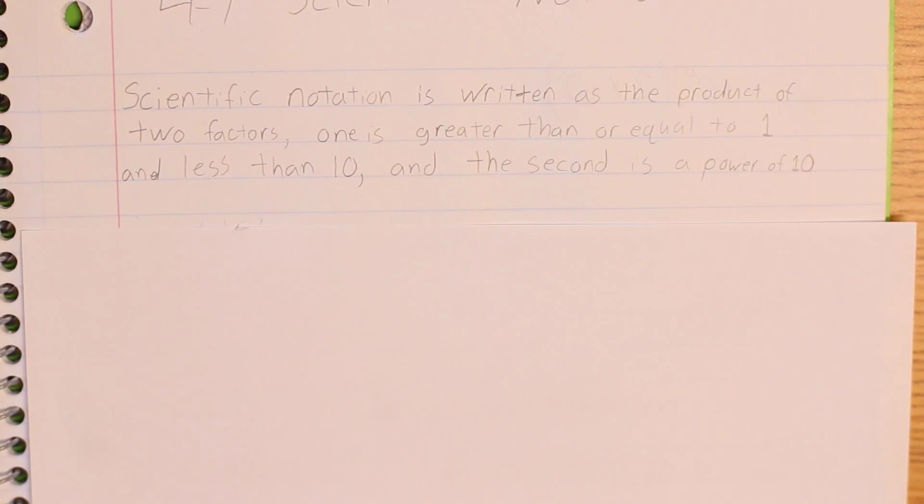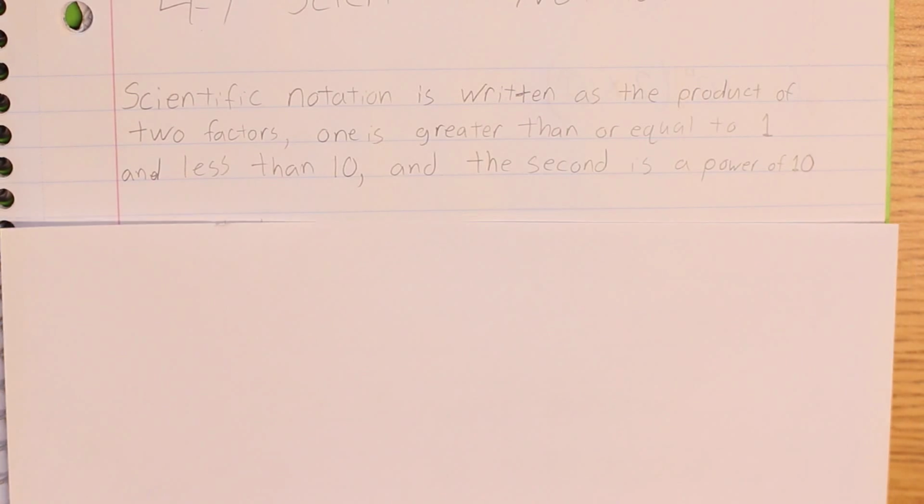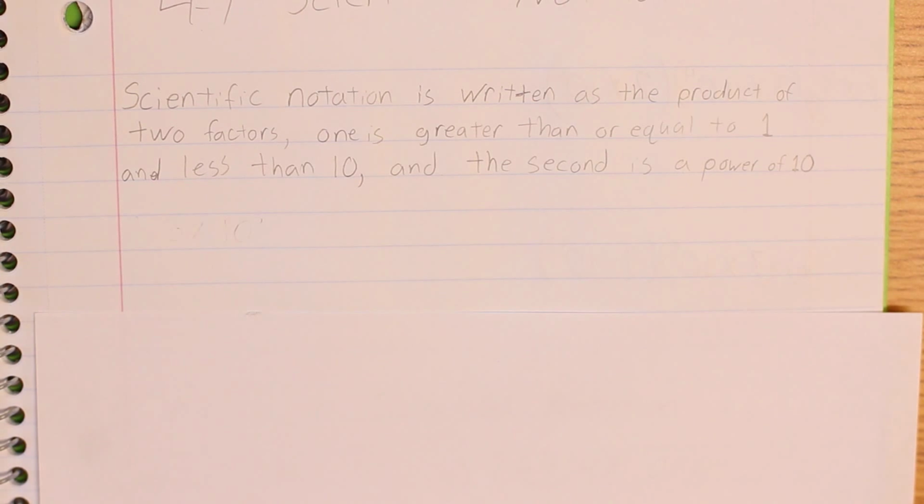The second number in our multiplication problem is a power of 10, meaning it's going to be 10 and it's going to have an exponent with it. This happens every time. So I'll give you an example of what this means. So here we have a number.